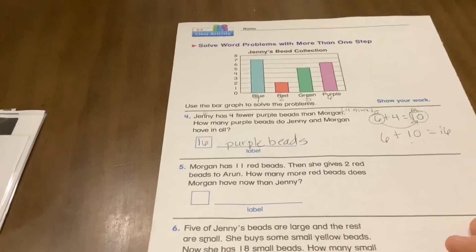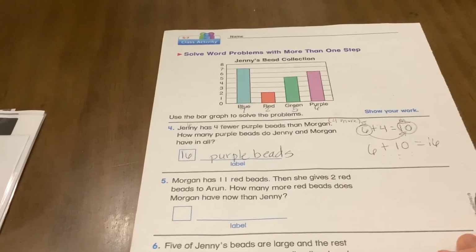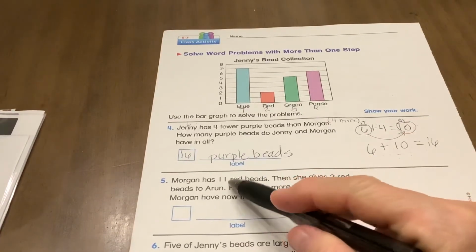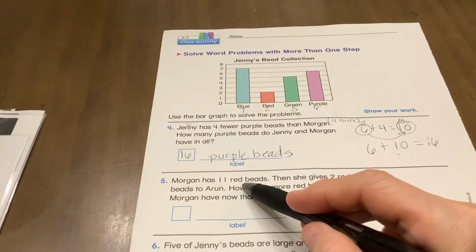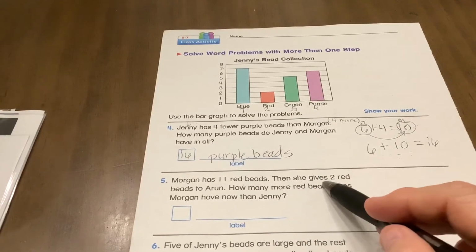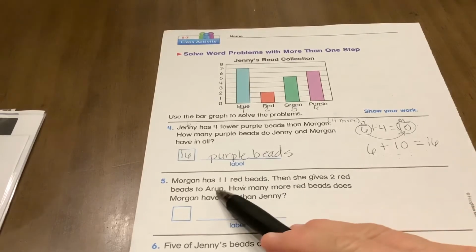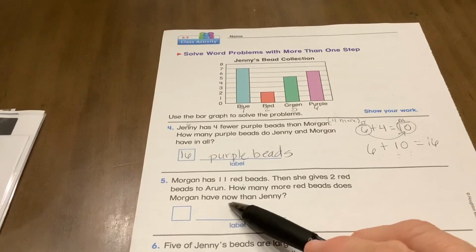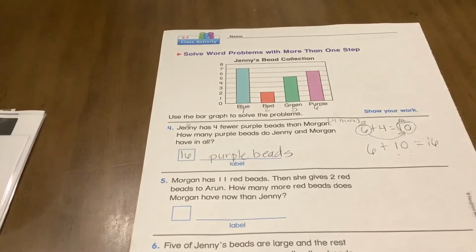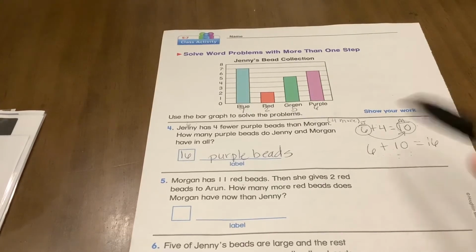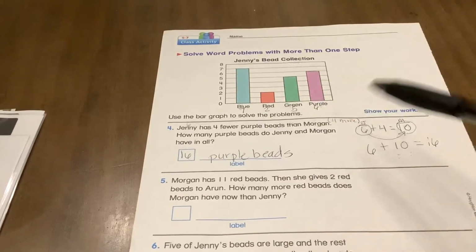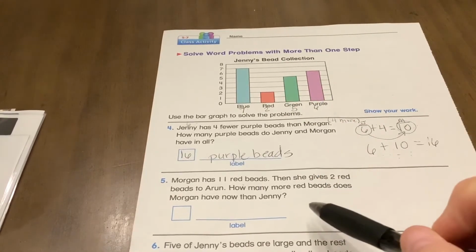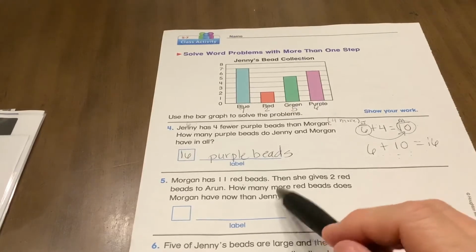All right, the next one says Morgan has 11 red beads. Then she gives 2 red beads to Aaron. How many more red beads does Morgan have now than Jenny? Oh my goodness, that's a complicated story. Okay, we know that these are Jenny's beads, right? So we know that Jenny has 2.